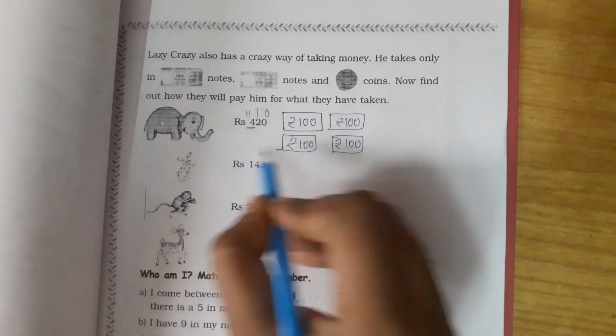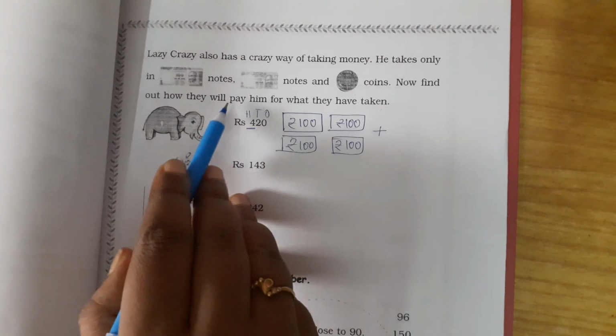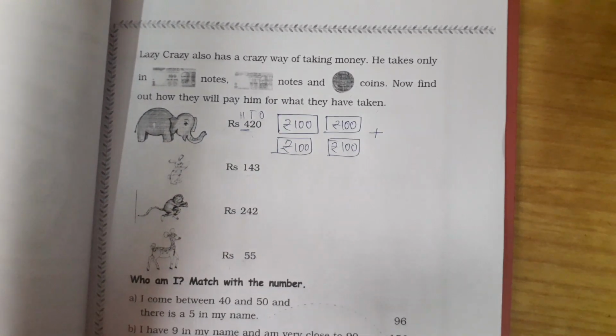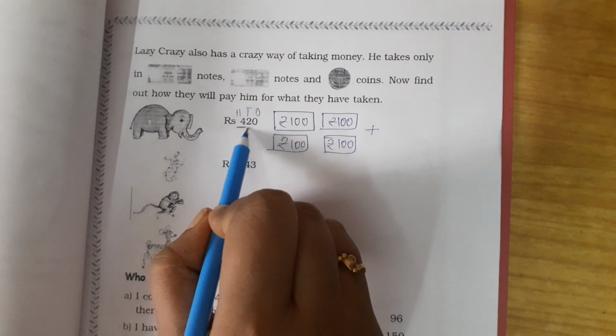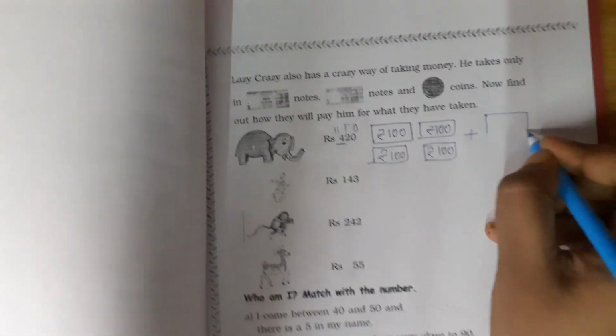So in hundreds form you have to give 400, next plus, how many 10 rupee notes does the elephant have to give? In the tens place what is there? 2. So you have to give 2 10 rupee notes. So I am drawing 2 10 rupee notes here.